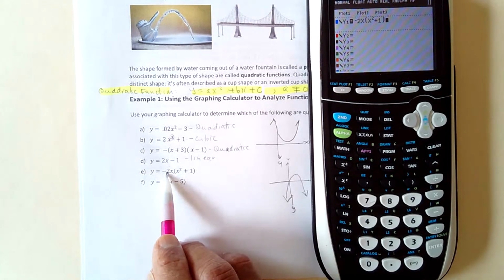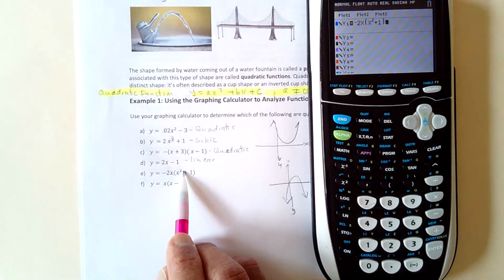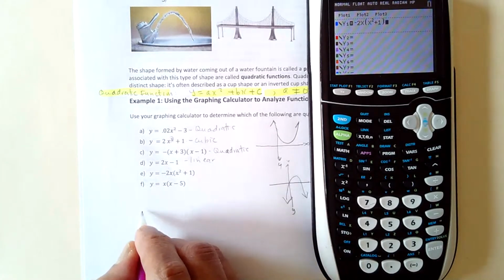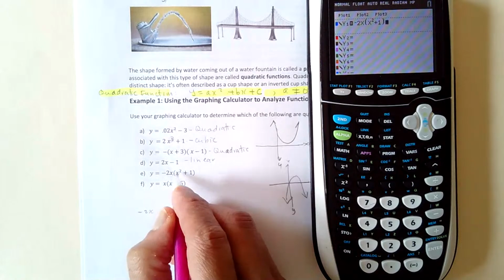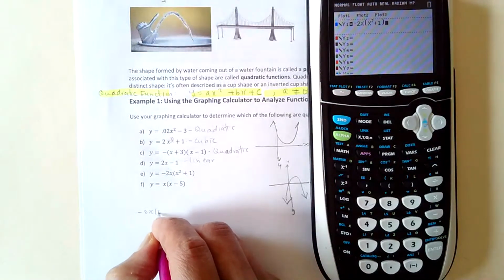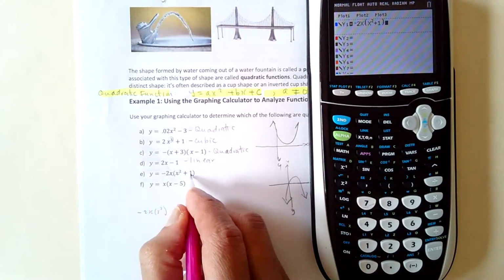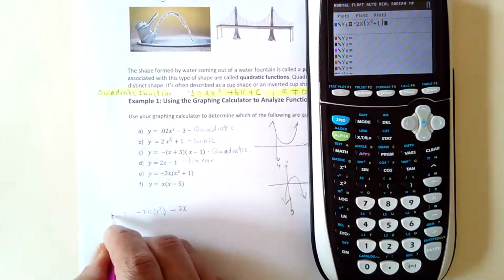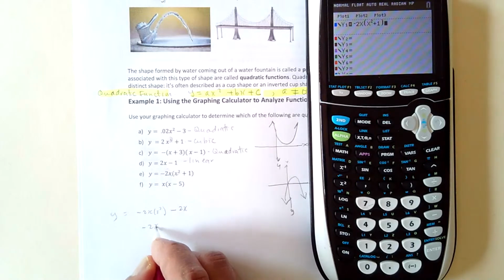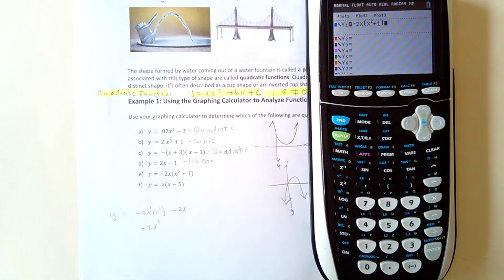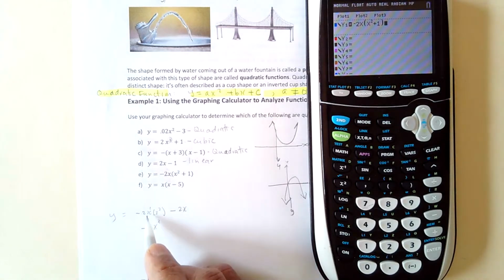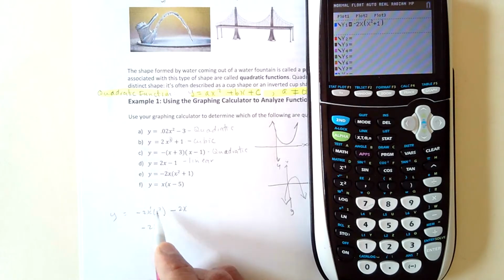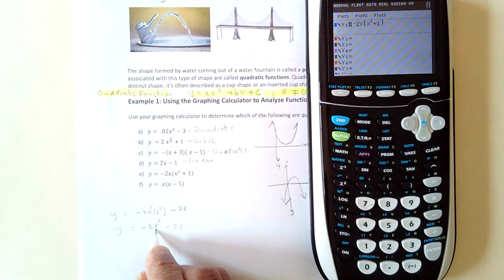If you were to do this algebraically, this becomes -2x to the power 3. So what do I mean by that? Say I have -2x times x squared. Now this would be -2x to the power 3, because when you're multiplying variables that have the same base, you add the exponents. So this is a cubic function, it's not a quadratic.